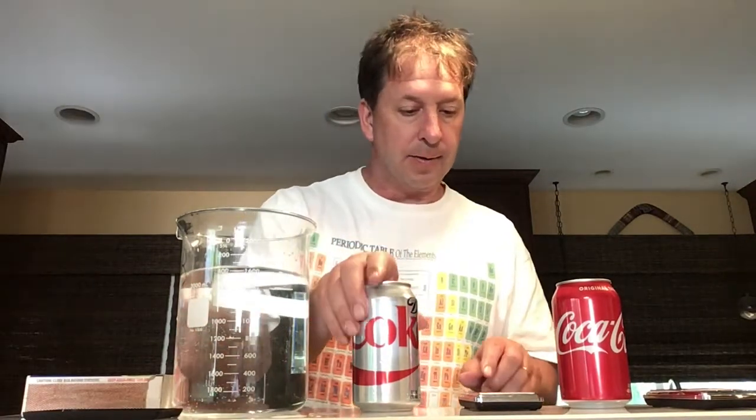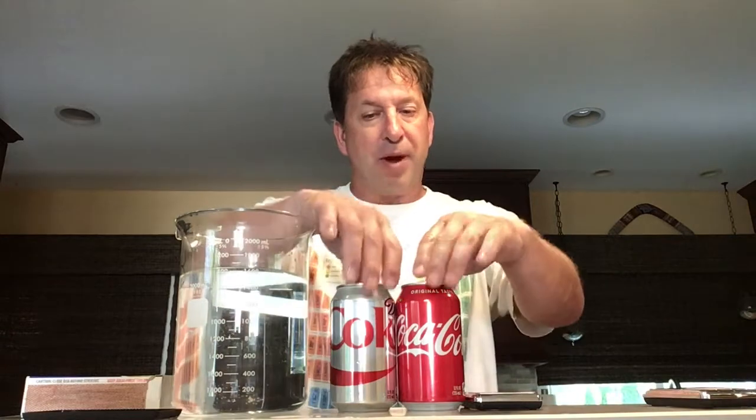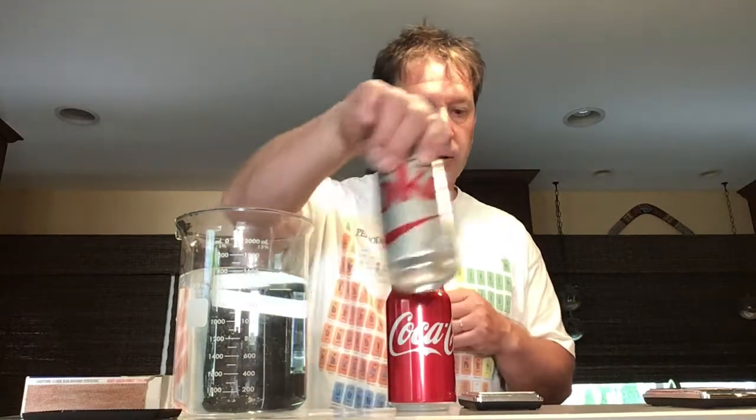Let's go ahead and take our balance. Again, here's our balance. We're going to turn our balance on and weigh it. Now, when we weigh each one of them, we'll get the mass of each Coke can, but the volume of each Coke can is virtually identical. So the volume is the same, so there should be a difference between the two.